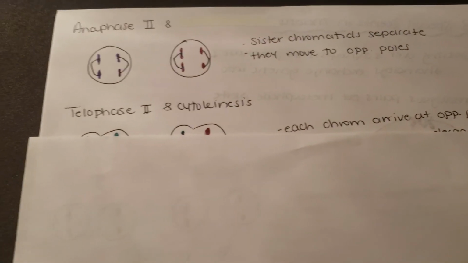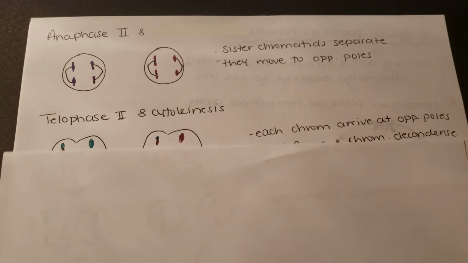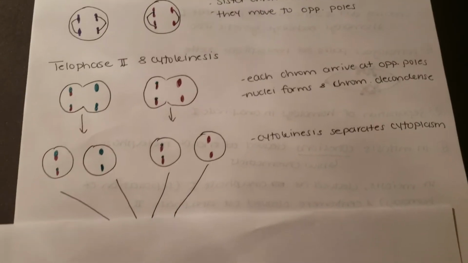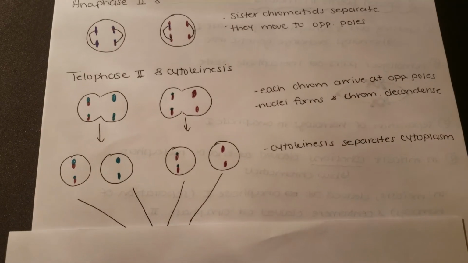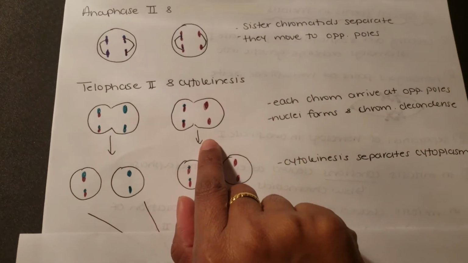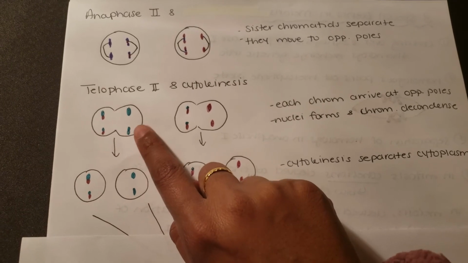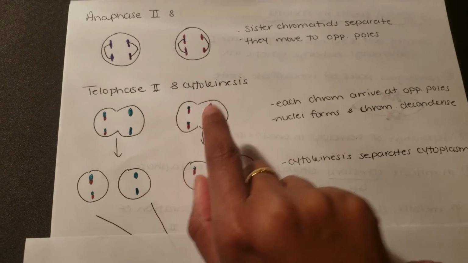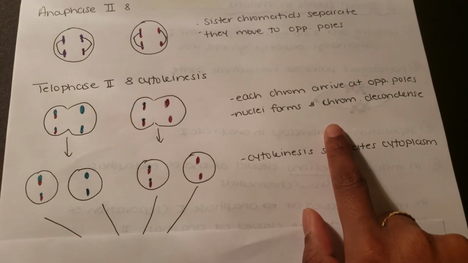Then in telophase 2 and cytokinesis, sorry if my hand's super shaky, we're going to see the final product, okay? So we're going to see the two cells starting to form their cleavage furrow. Each set of chromosomes is now at the opposite end of the cell, so you have chromosomes in both of the halves. The nuclei are going to start to form, and chromosomes are going to start to decondense.